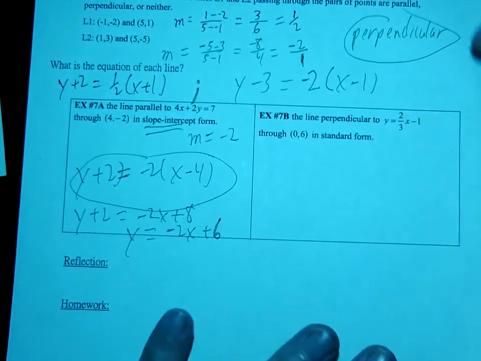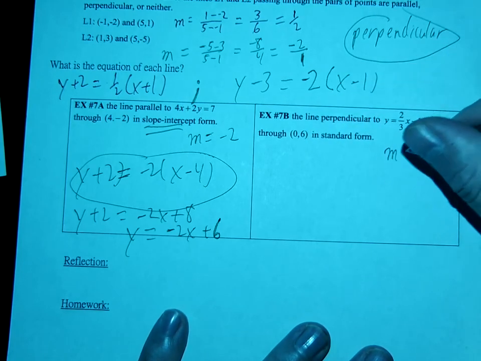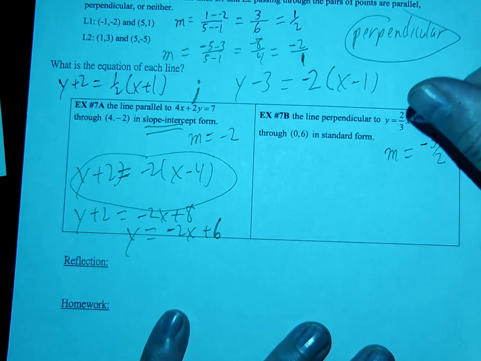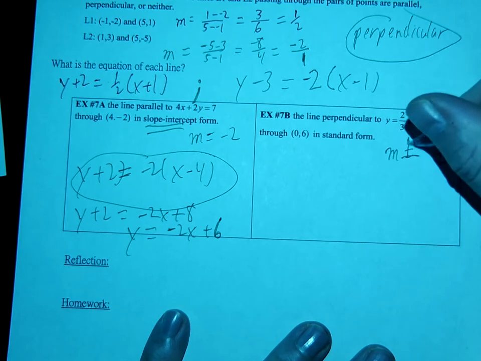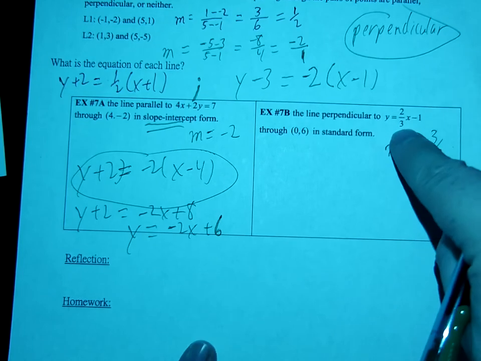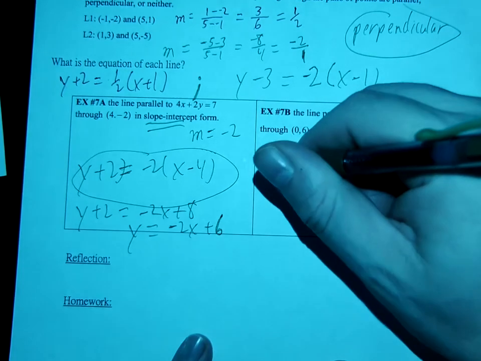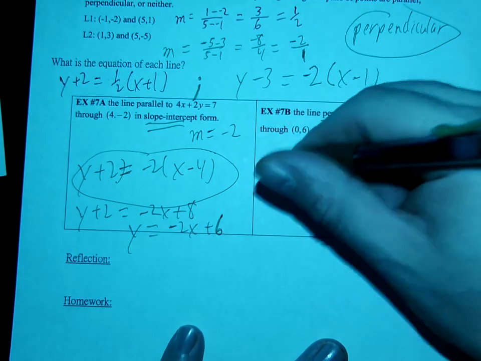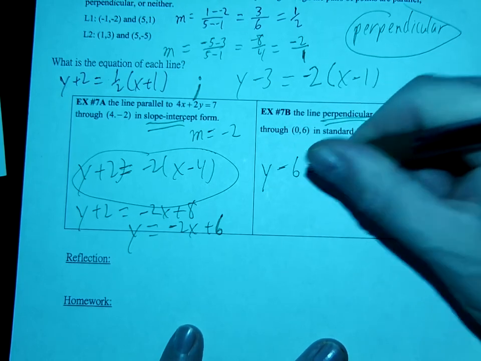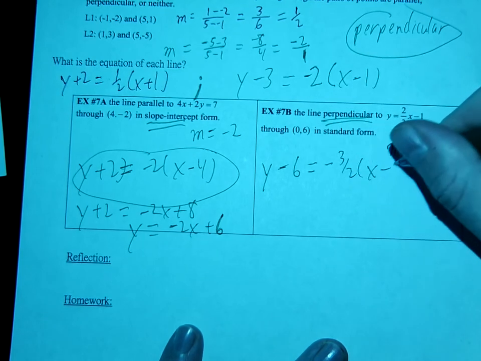Most times you don't. Alright, the line perpendicular to this one, so that tells me that my slope is going to be -3/2. Why? Because this one has +3/2. So my slope perpendicular is -3/2. That's not the slope given, it's the slope perpendicular because I want perpendicular. Alright, so again, I'm going to start off with point slope form because this is a point. So I'm going to say y minus 6 is equal to -3/2 quantity x minus 0.